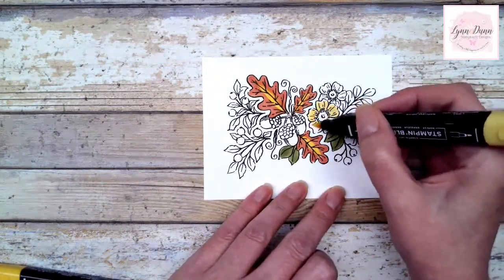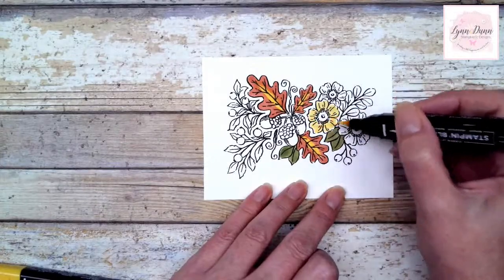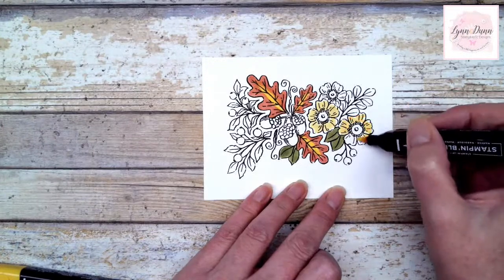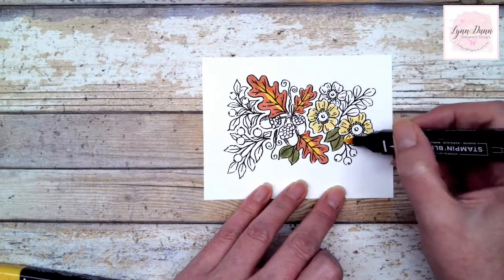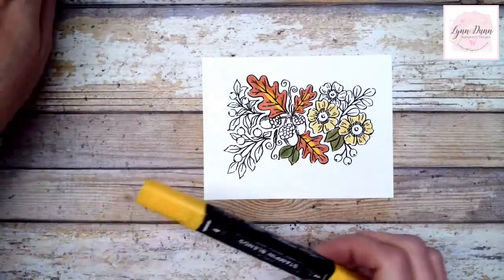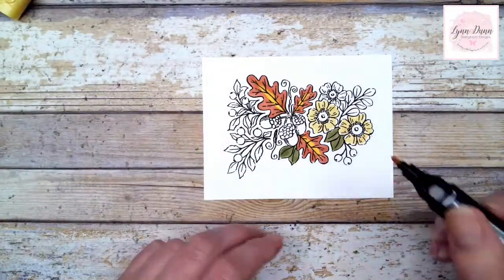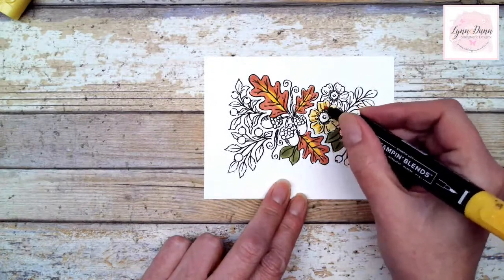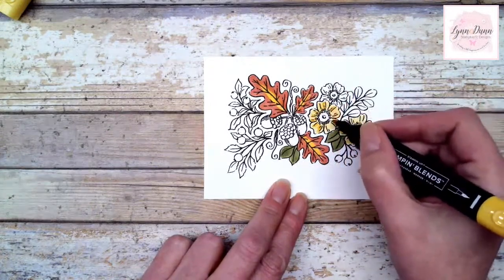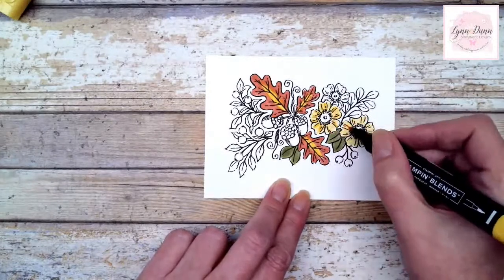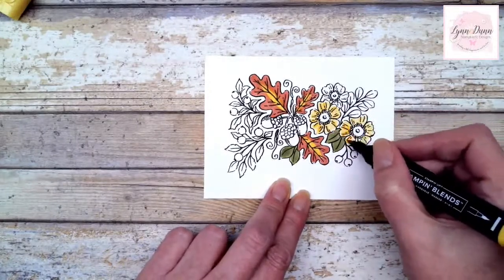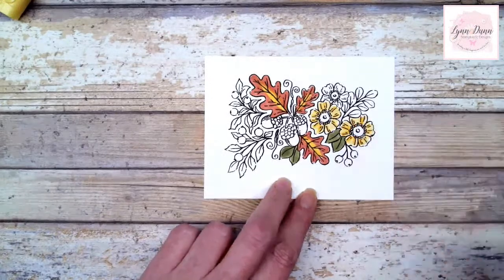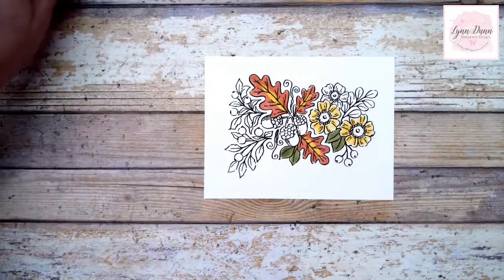So the markers come in 2 shades. I started with this light yellow and just added color around here. And then I took the dark shade and highlighted part of the image that is already there. So these little lines on this image, I just went around and highlighted to add more depth and dimension. So that's how I did that.